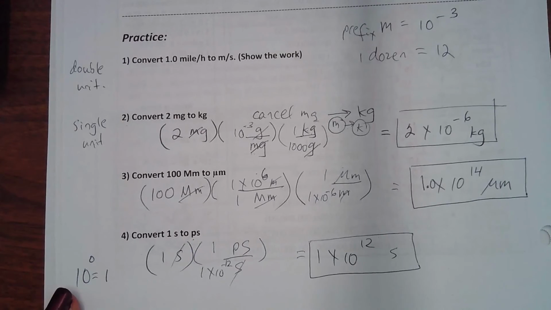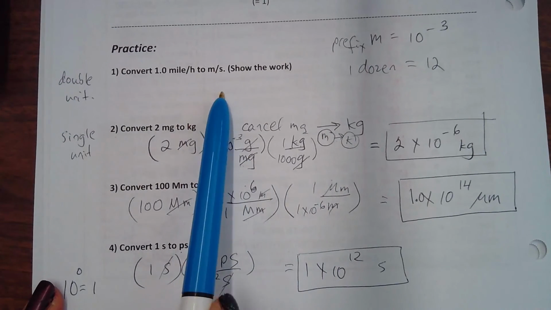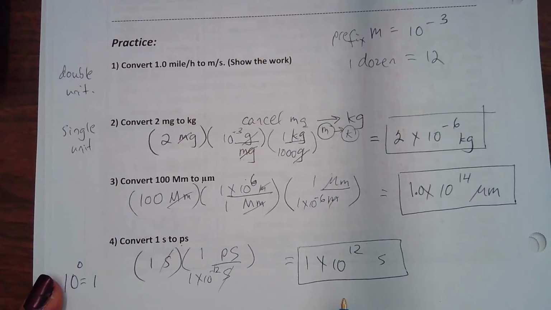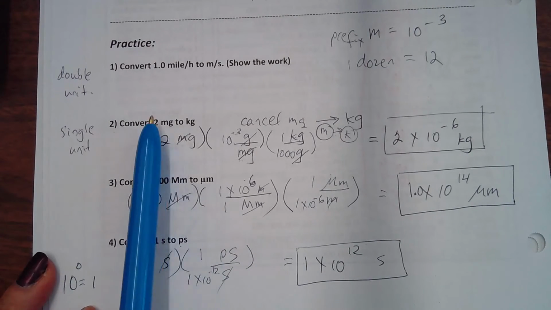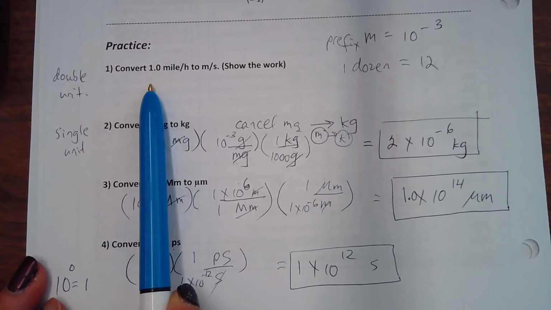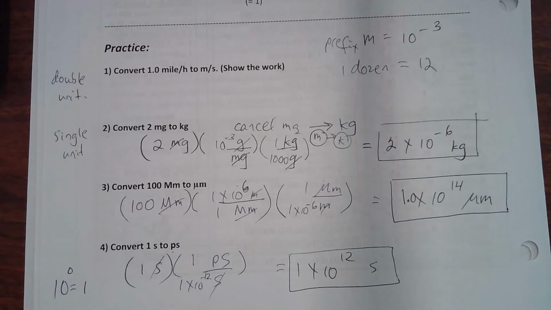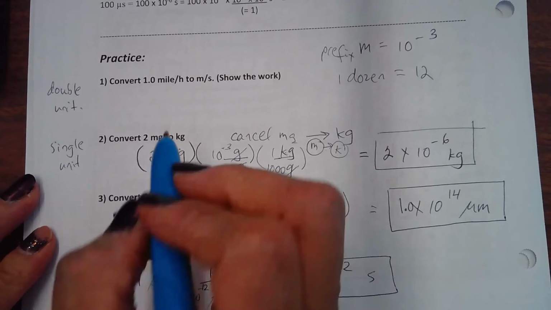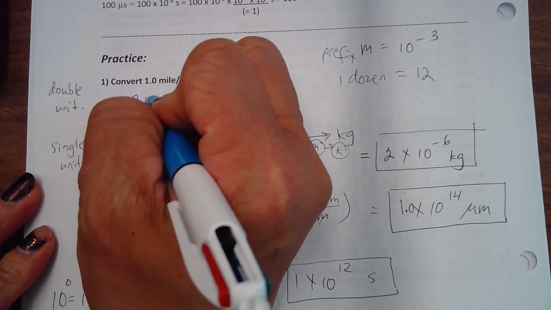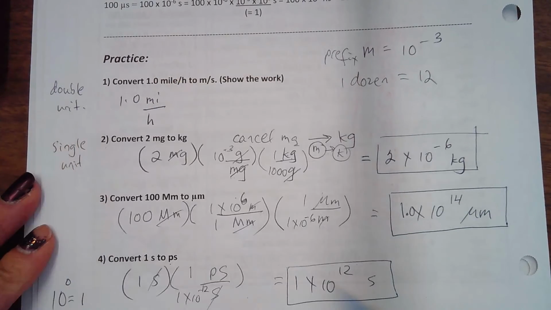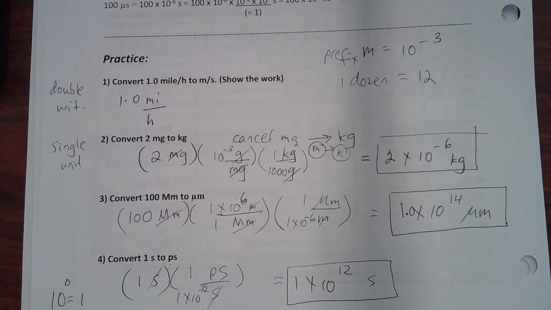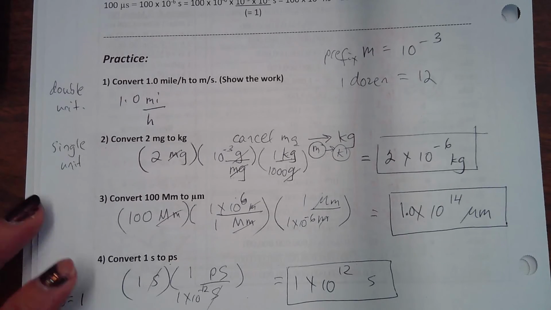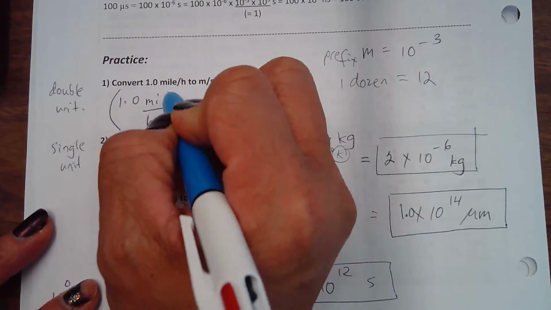Okay, so that's the single unit conversion. Any questions about that one? We're okay? Let's try this one. It's exactly the same thing, except you've got 2 units to worry about, right? So you've got 1 mile per hour. Now don't use M for mile, because meter is M, so mile is MI, okay? So again, put them in brackets.